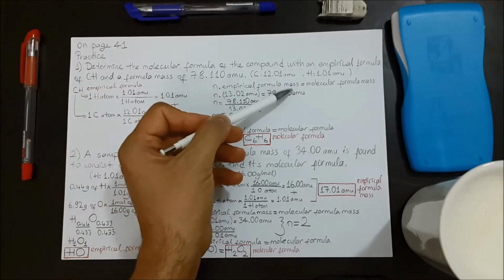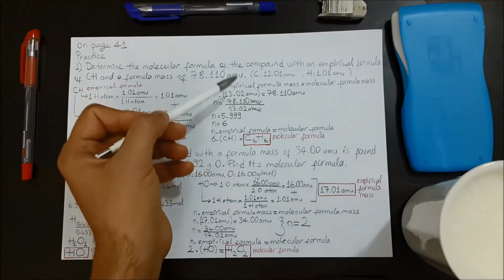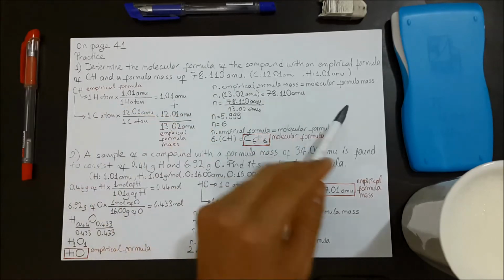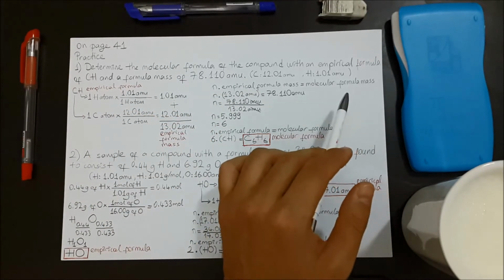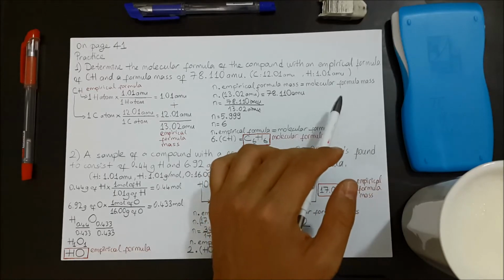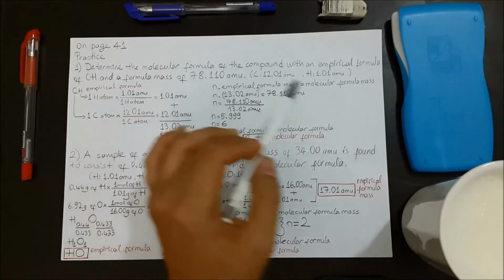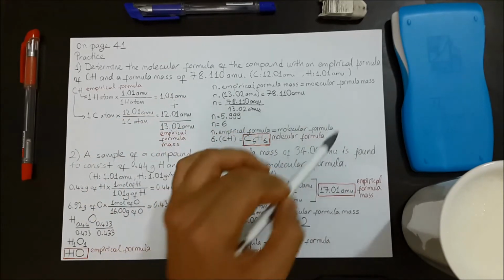Empirical formula mass is the mass of a single molecule of the empirical formula. It's going to be in units of AMU, and molecular formula mass is the mass of a single molecule of the molecular formula, and it's going to be in units of AMU.